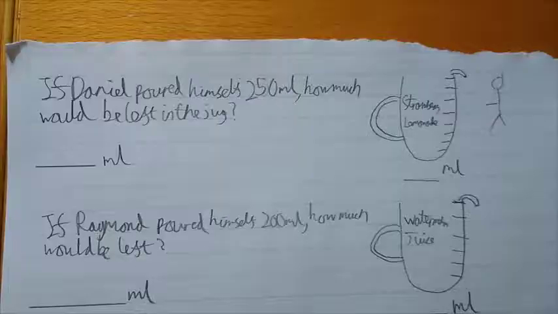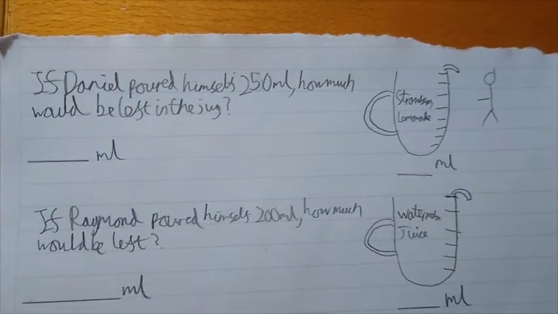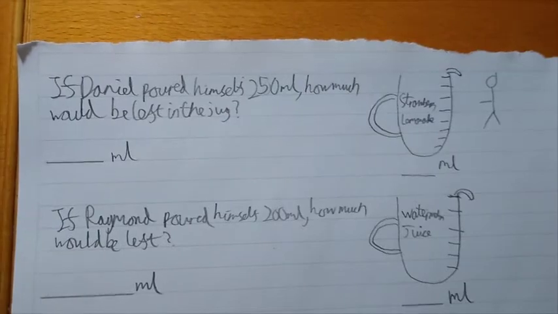So now we're going to be moving on to questions that deal with millilitres. Like yesterday, we're going to be dealing with hundreds of millilitres. And we're going to be returning to the topic of mocktails, which, you know, there's nothing I'd rather be drinking in this hot weather right now. So here's our next set of questions. Let's kick off with our first one.